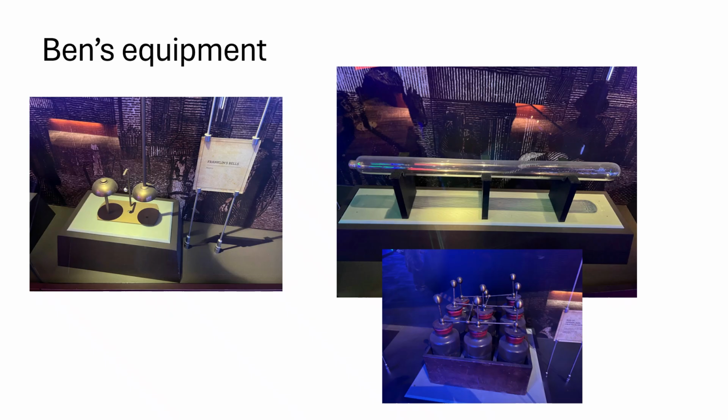Essentially, I'm not sure what model this was, but it looks very similar to an elongated Crookes tube or a Geissler tube. And so he was doing cathode ray experiments. He was charging one side and charging the other side with the opposite charge.